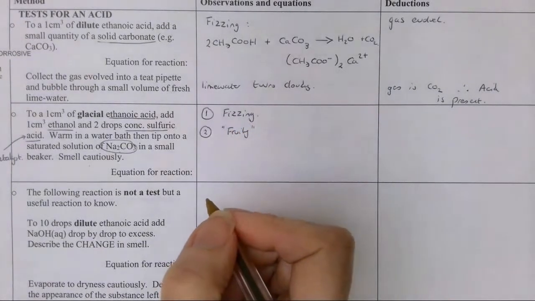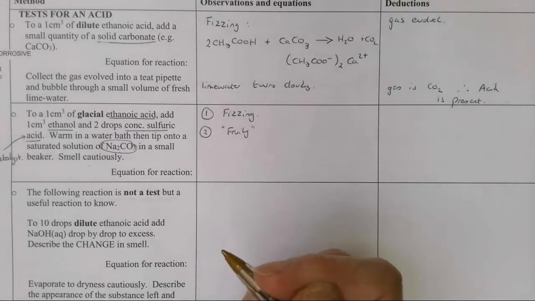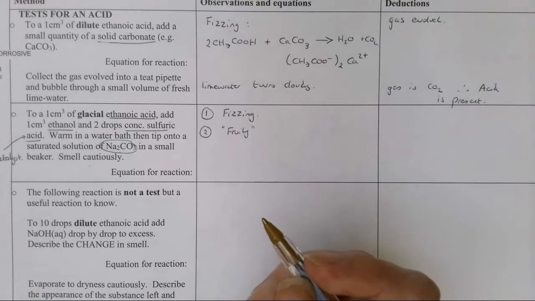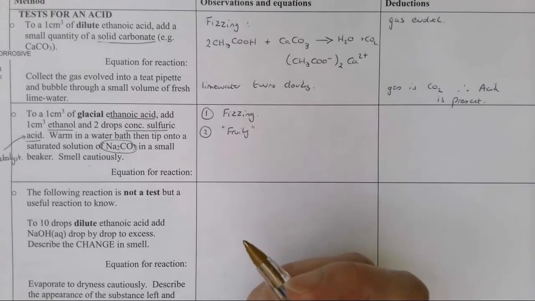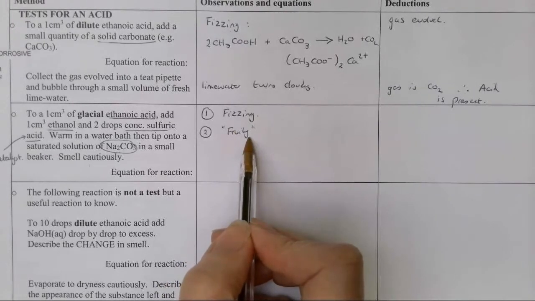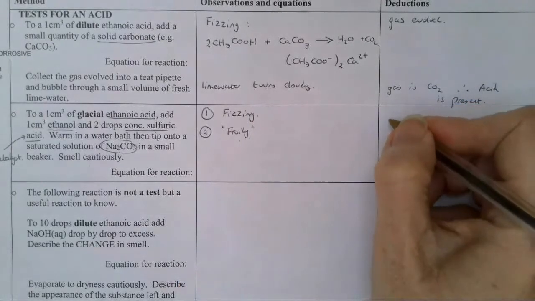Okay, I've put fruity in brackets because I've smelt a lot of esters over the years, and very, very few of them smell fruity. The vast majority of them smell like nail polish remover. I've also had vomit smell, cheese smell, Gaviscon smell. Occasionally I get fruity, but that is the exception rather than the rule. However, your exam board will accept fruity for any ester. So that's why we say all esters smell fruity. Usually you put that in inverted commas. Okay, so deductions, we've made an ester.